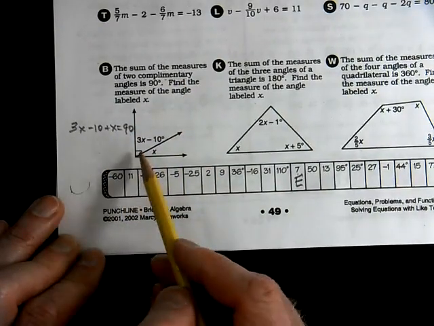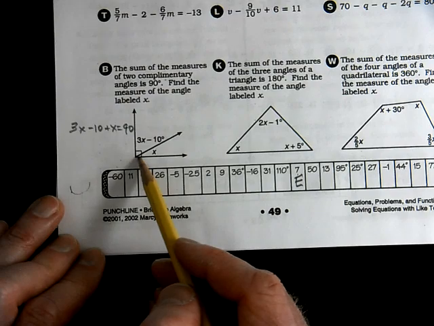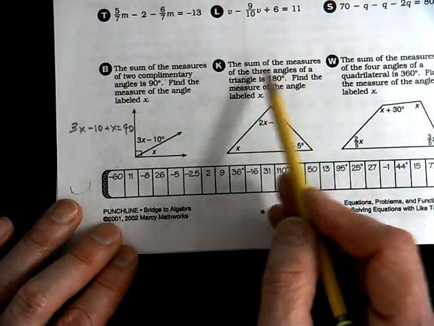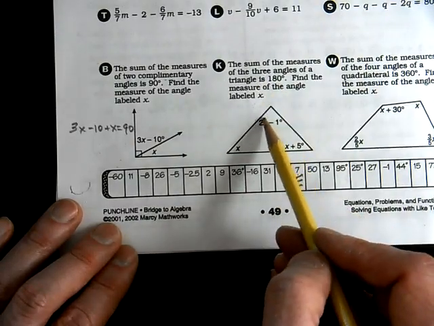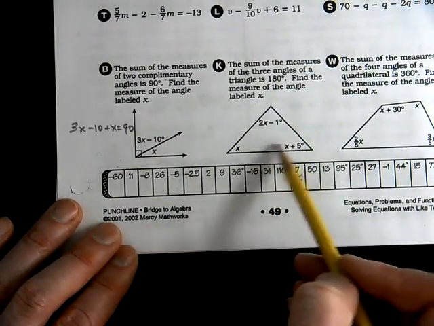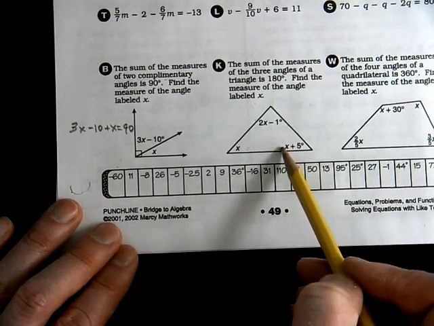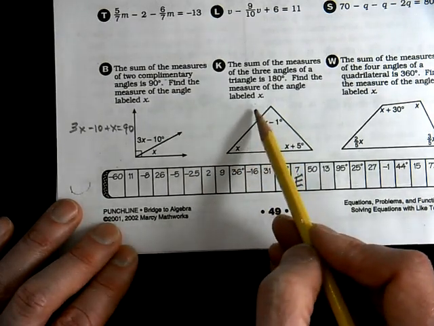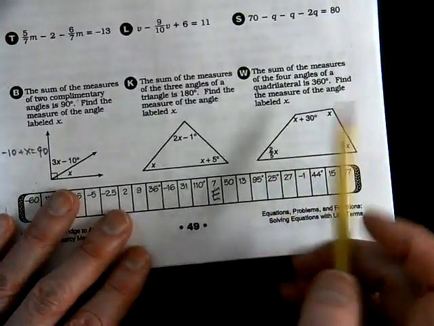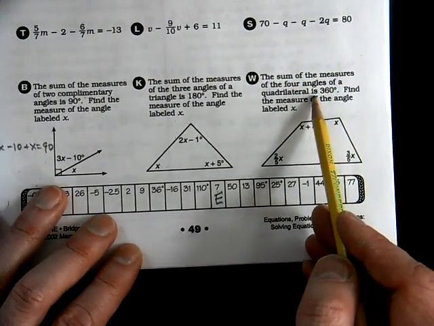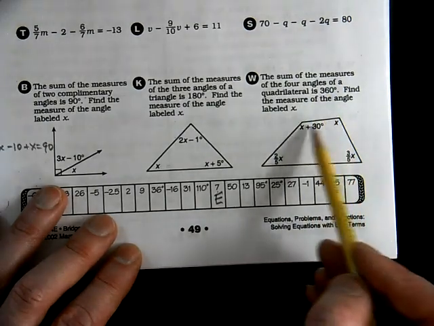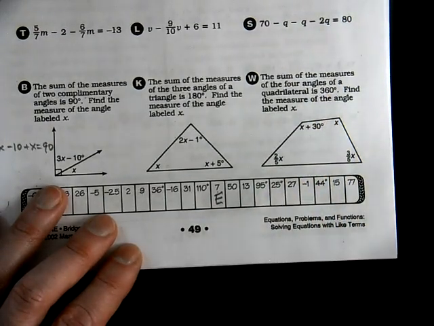So you've made an equation out of this. The sum of the measures of the three angles of a triangle is 180. You know these three add up to 180. So you can write your equation. And the four angles of a quadrilateral adds up to 360. We've learned that before.